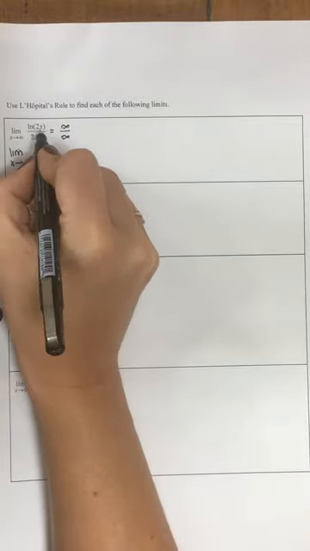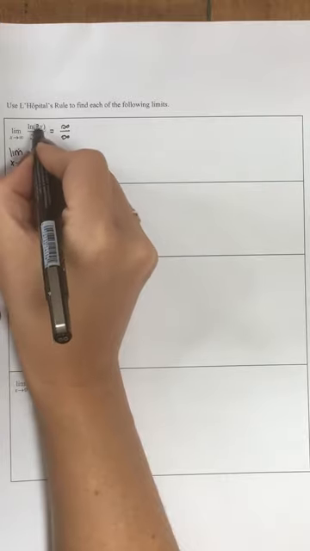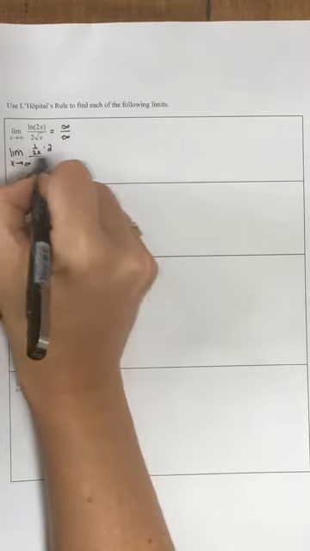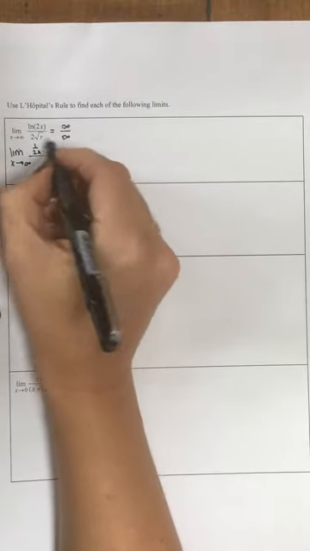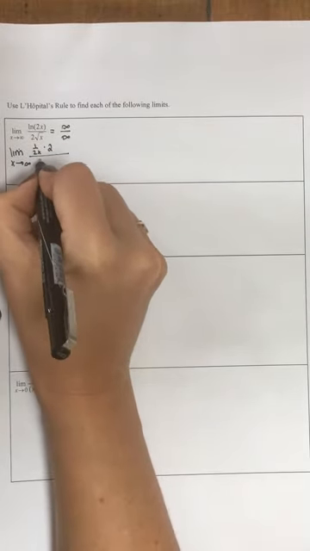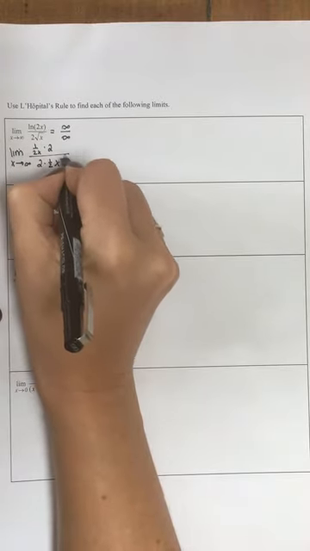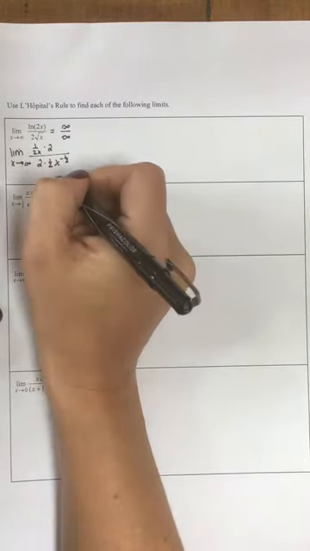Limit as x goes to infinity. Now we're going to take the derivative. So this is 1 over 2x times 2, over 2 times x to the negative 1/2.